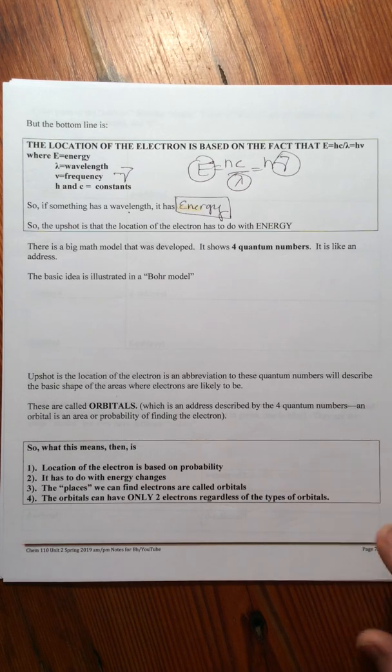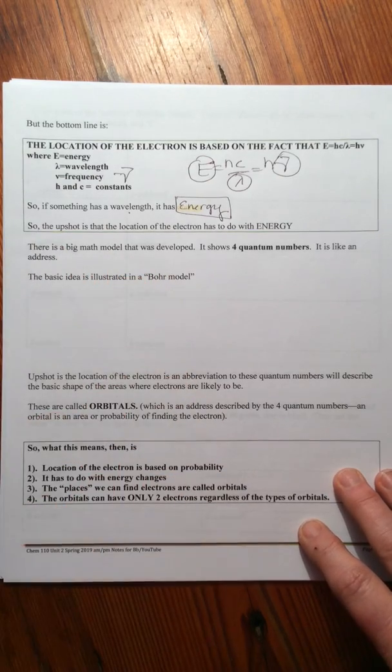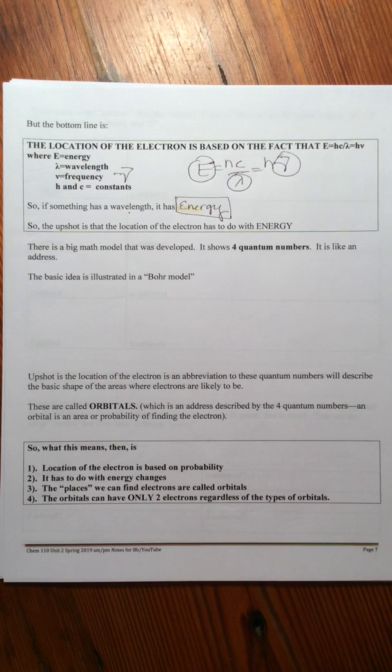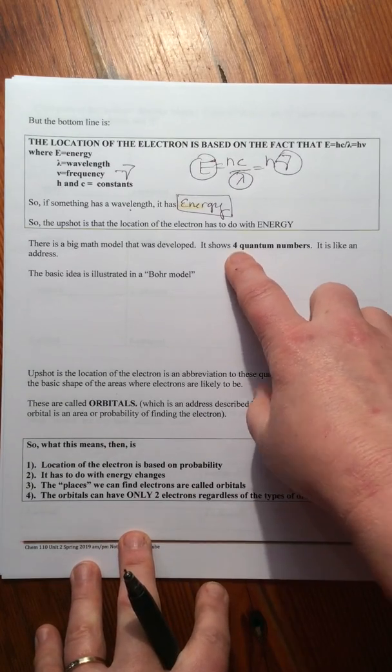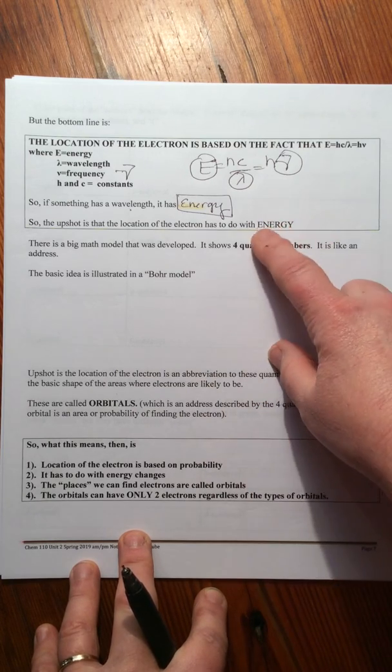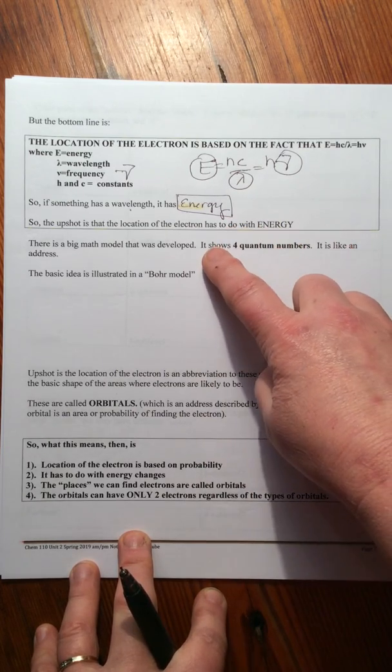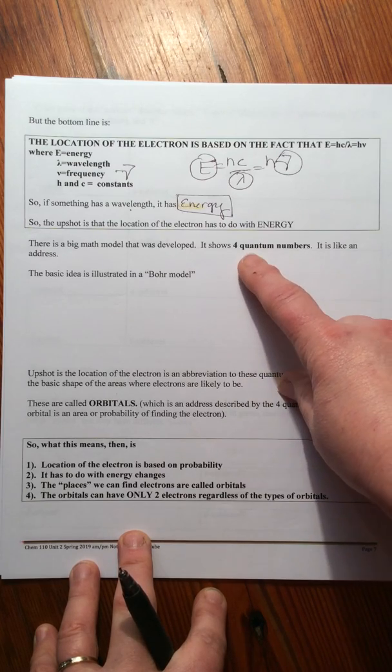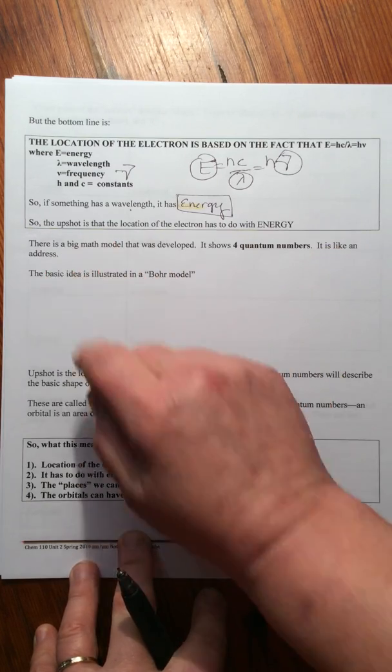Now there is a huge math model that was developed on this, and this is way beyond the scope of what we can do in here. It has to do with multivariable calculus and psi wave equations and all kinds of things that boggle the mind. But I'm going to pare it down into as simple a thing as I can get for you. And this energy model boils down into 4 quantum numbers. And the quantum numbers are like an address.